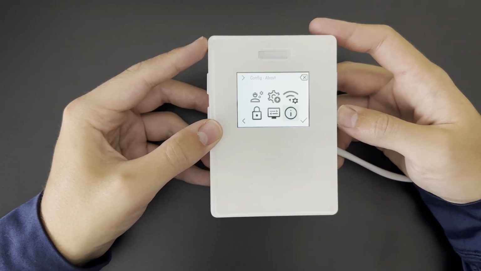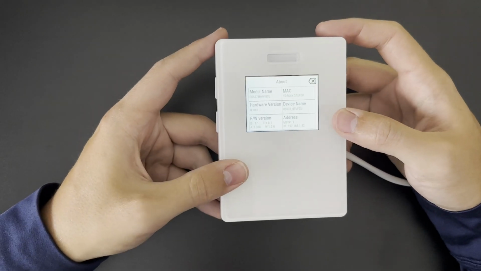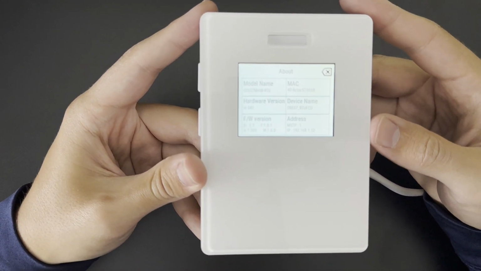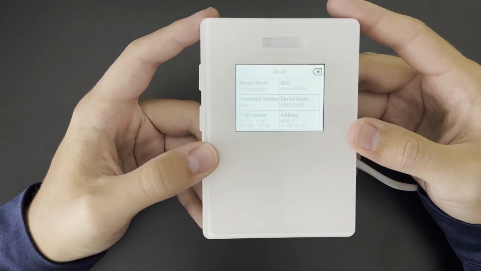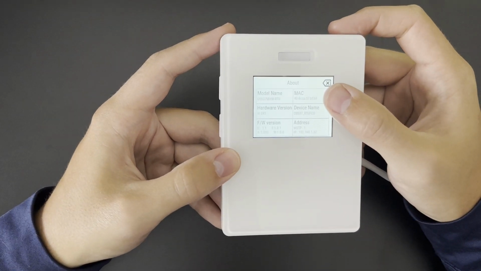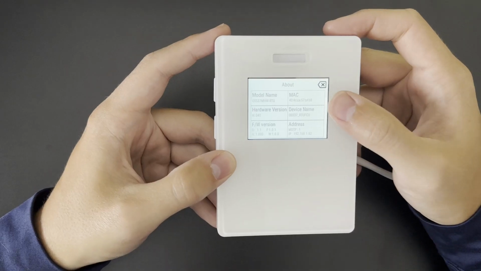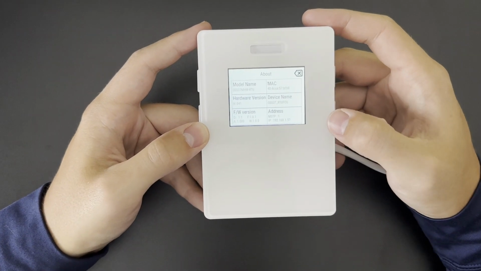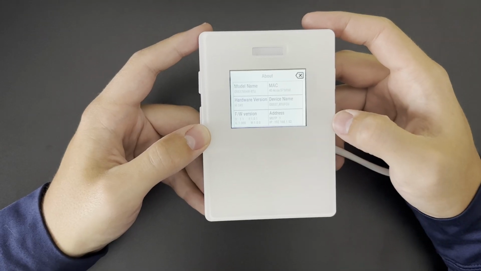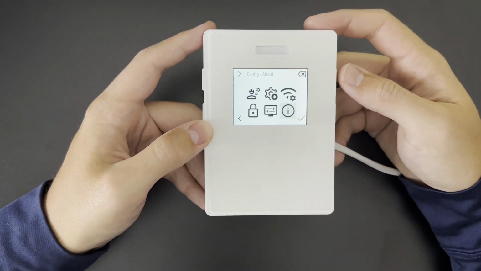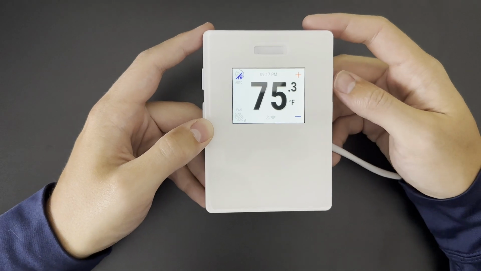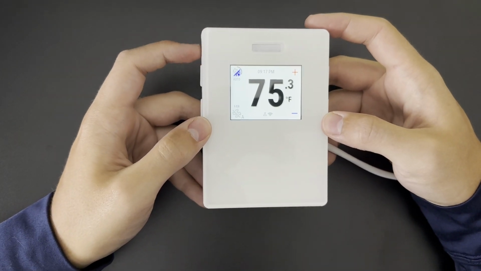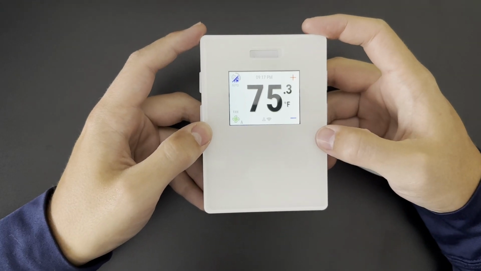And last but not least, we have the information here. This just gives you information about the device, like the name, the firmware version you're running, the MAC address. If this is a Wi-Fi device, it's got the information there, as well as the MSTP information and IP address of this device down there as well. So I can just click the X to get out of all those once I'm done. So that's the general interface here.